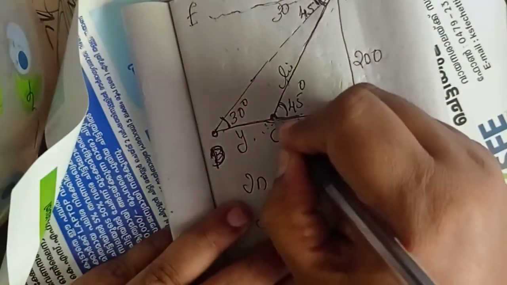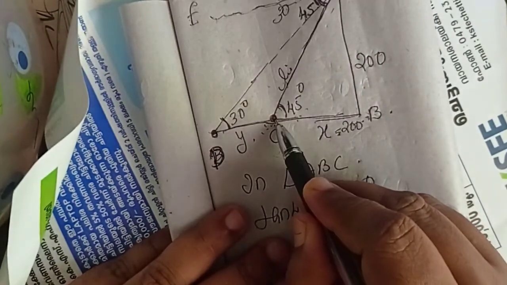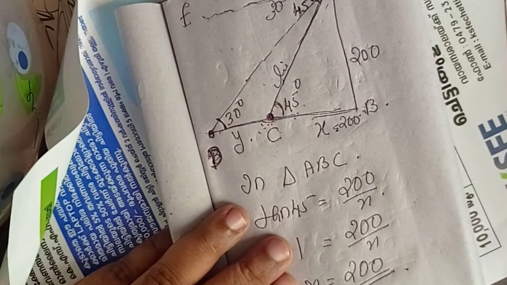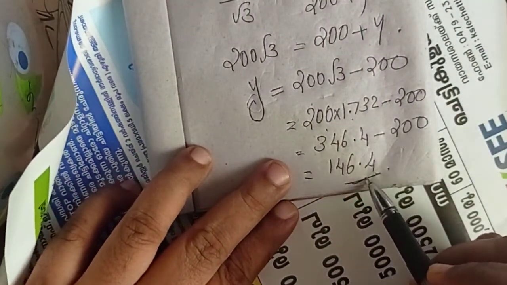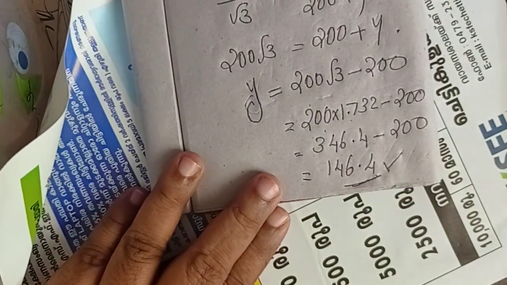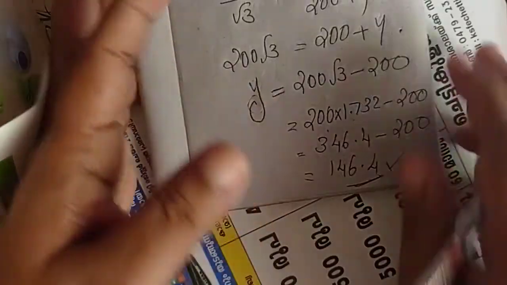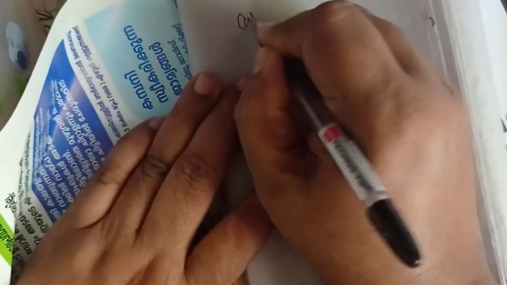Here, look here. C and D are the positions of the ships. Therefore, what is the first question? What is the distance between the ships if they are on the same side? If they are on the same side, then the answer is 146.4.